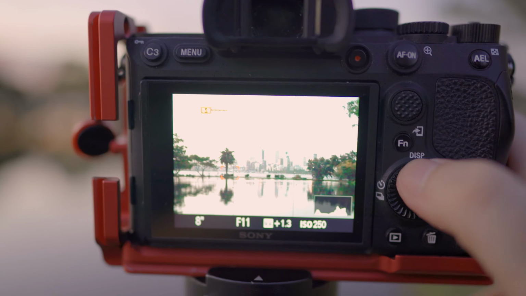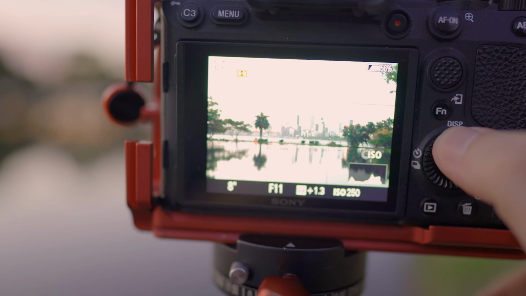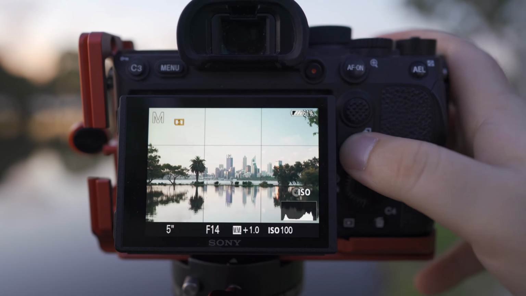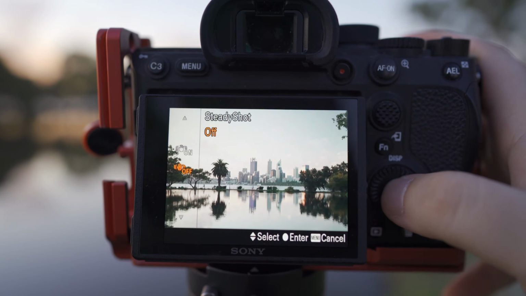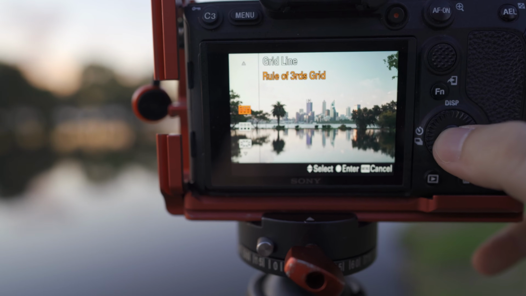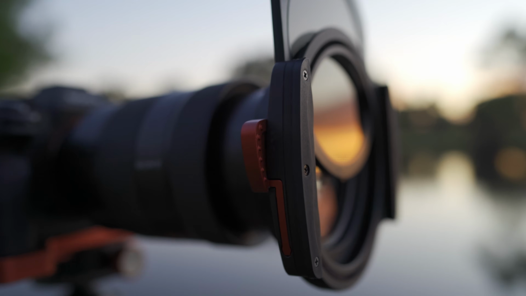From there, I'm regularly cycling through the display modes to bring up things like the histogram or the leveling tool. I also recommend that you put a few things into your function menu. Definitely steady shot, because you want to turn that off when you're on a tripod. And I find grid lines to be very, very helpful. I use both the rule of thirds and the square grid lines quite a lot when composing my landscape images.